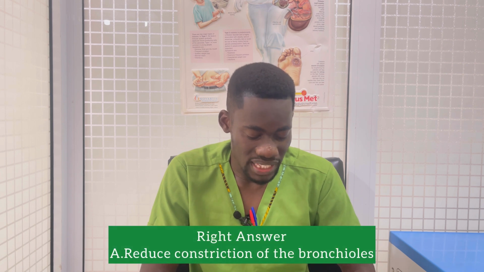And so, theophylline being a bronchodilator should quickly tell the candidate that it is going to be used in order to reduce the constriction of the bronchioles. That makes option A the right answer. So theophylline is given to help reduce the constriction of what? The bronchioles.